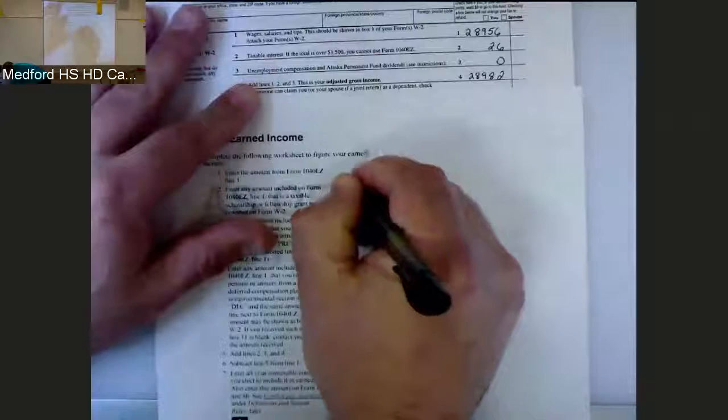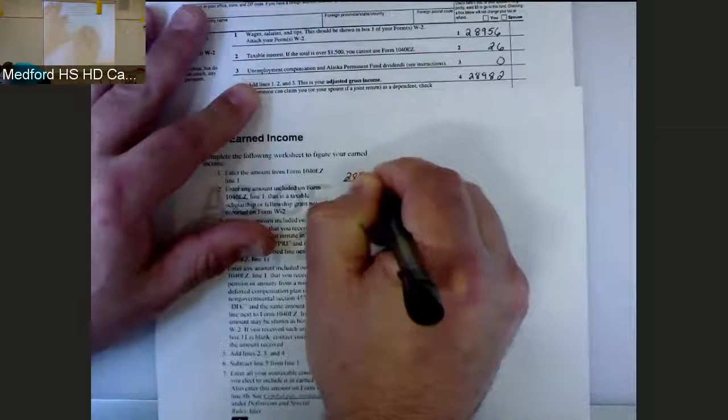The first part is to determine how much income we're going to calculate. Okay, so you can read through all that. First one says enter the amount from 1040 EZ on line 1. Okay, so we can do that on line 1 of the 1040 EZ, just so you have this in your study guide so you can see this. It says 28,956.